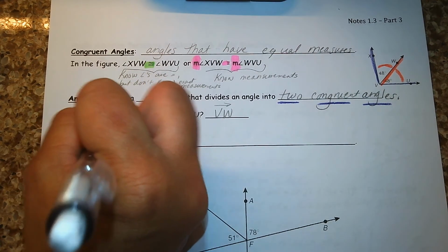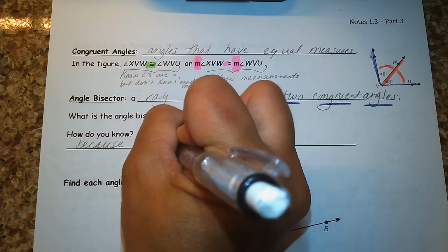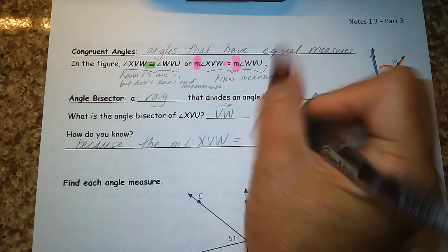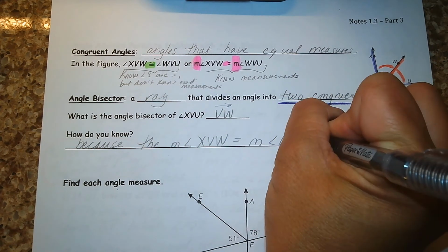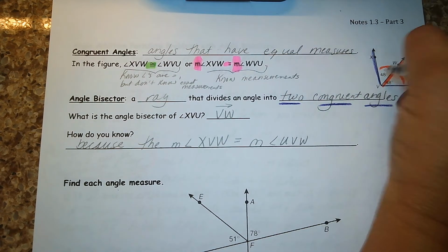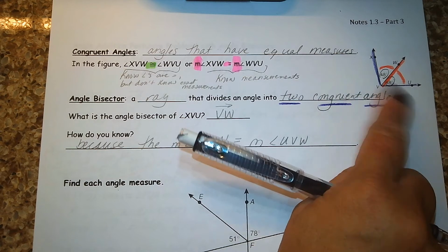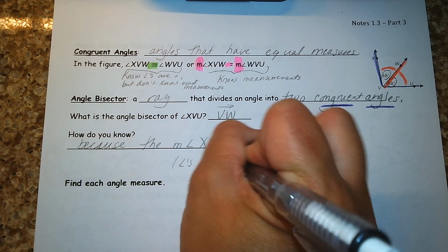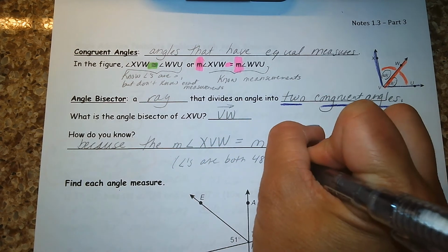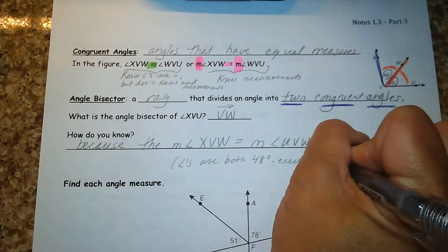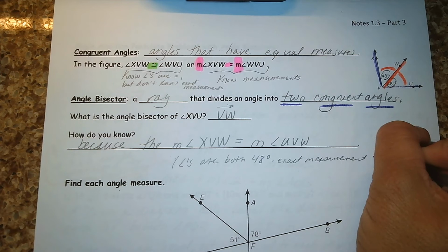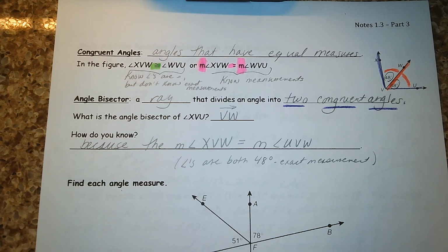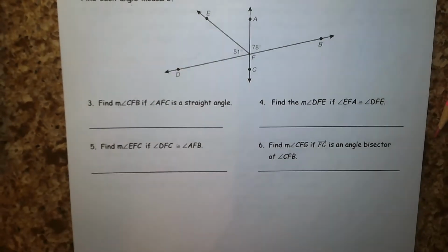You know it because the measure of angle XVW is equal to the measure of angle UVW. Again, these are actual measurements. You know that they are both 48, so you 100% know for sure that the measurements are equal, okay? Angles are both 48 degrees. Okay, that's an exact measurement. So you use the equal sign, with the little m's there, because we know that the exact measurement is 48. All right, let's take that concept and apply it to these questions here.